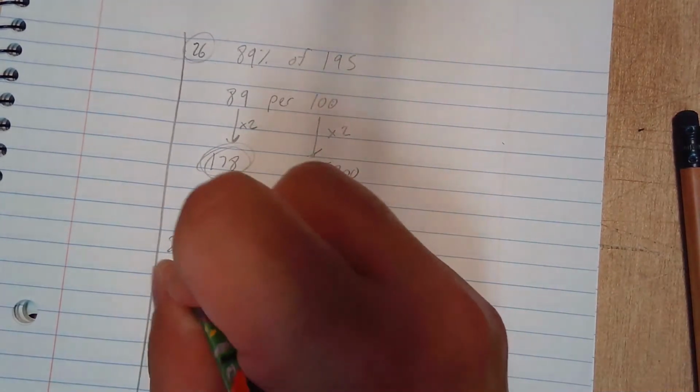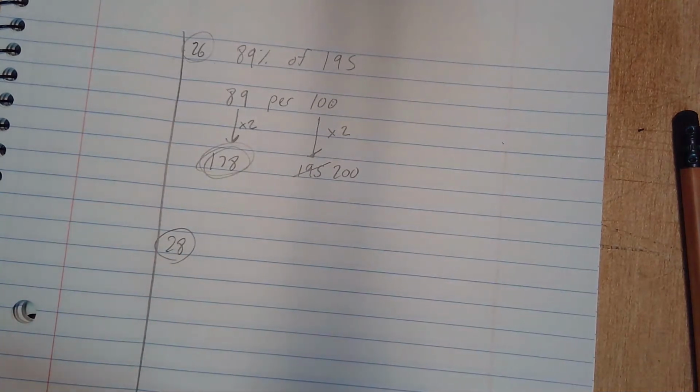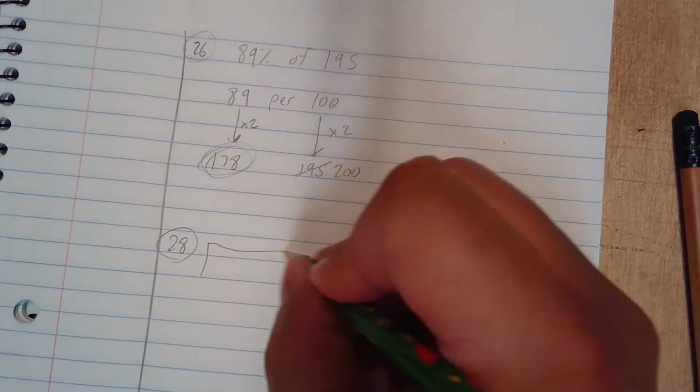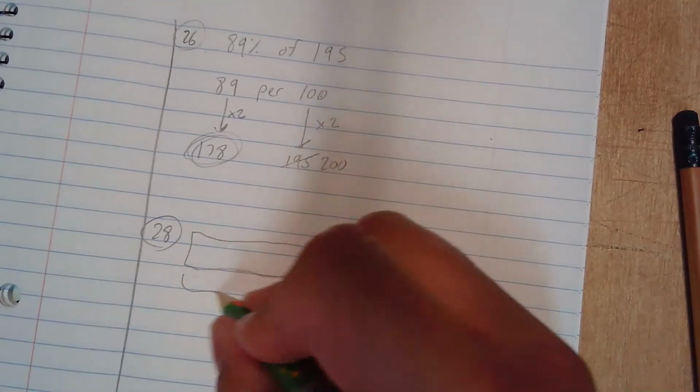28. Oh my goodness, it's a word problem. Here we go. It's a word story. How about that? Let's call it a word story. A group of friends went on a hiking trip. They planned to hike a total of 38 miles. I'm just going to go ahead and draw that.